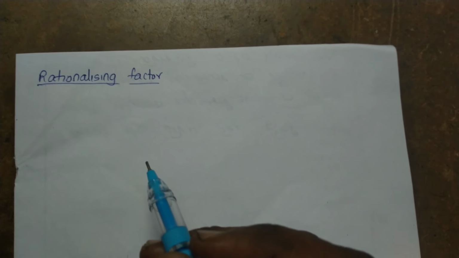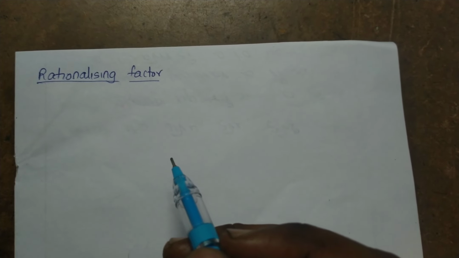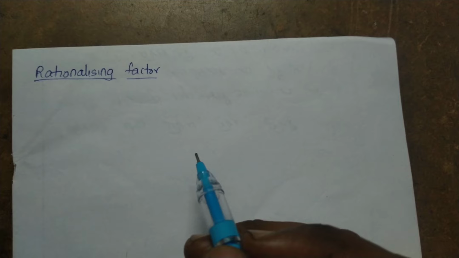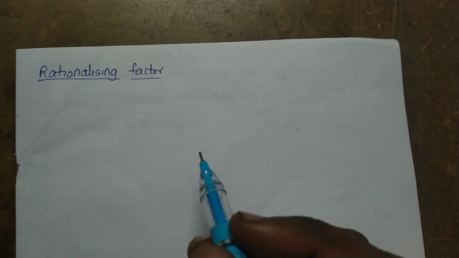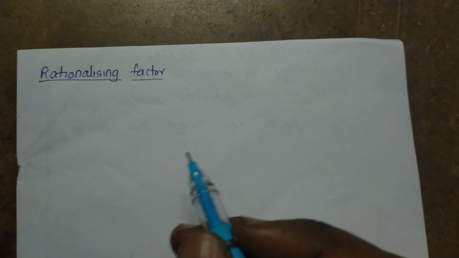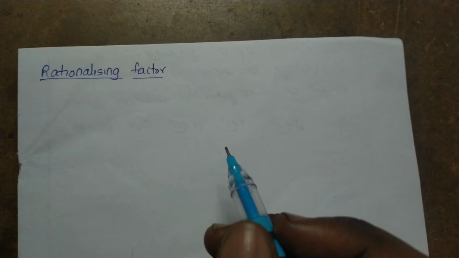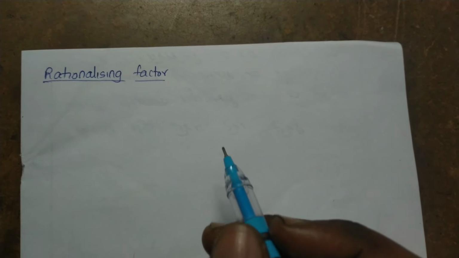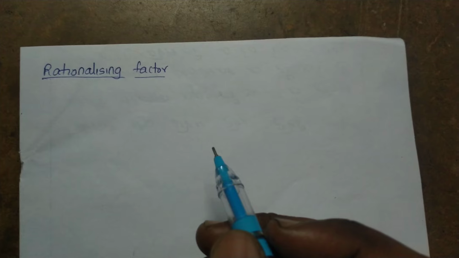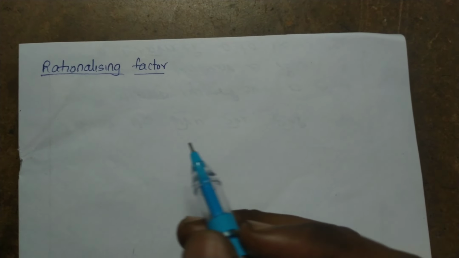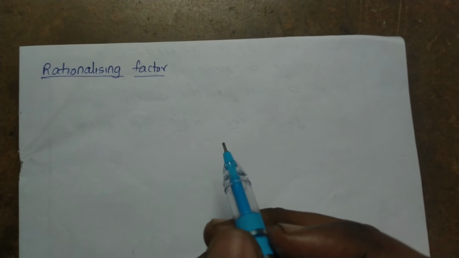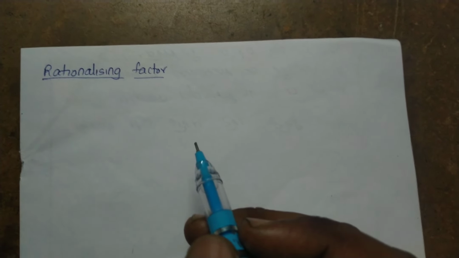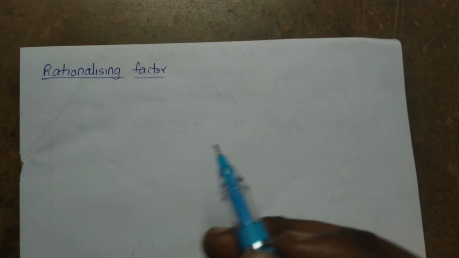If the product of two Surds is a rational number, then each of them is called the rationalizing factor of the other. Are you able to understand? If you take any two Surds and after multiplication you get a rational number, then each of the Surds is called the rationalizing factor of the other.